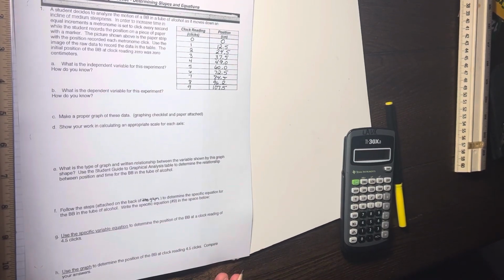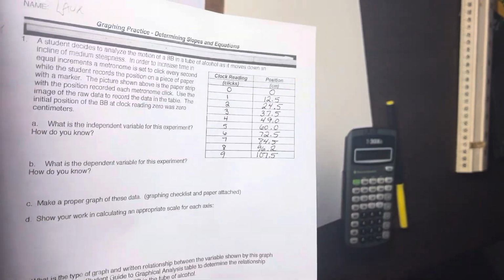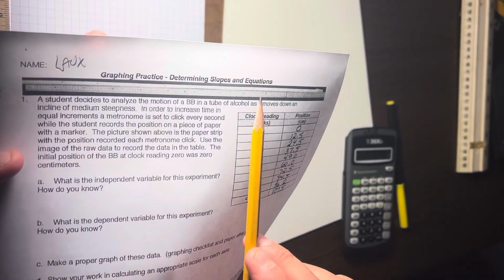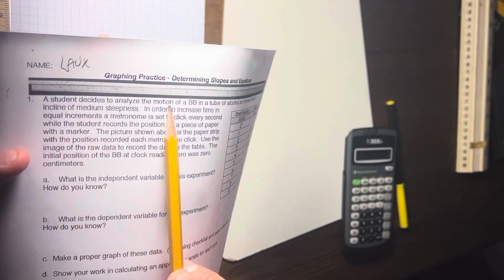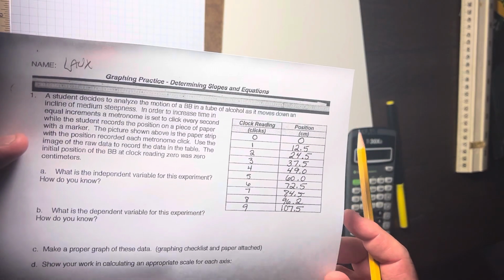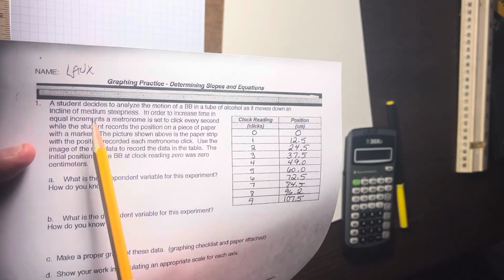All right, we're gonna give this a shot. So this is graphing practice, determining slopes and equations. The student decides to analyze the motion of a BB in a tube full of alcohol as it moves down an incline of medium steepness.